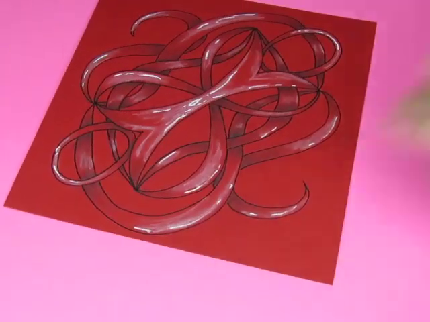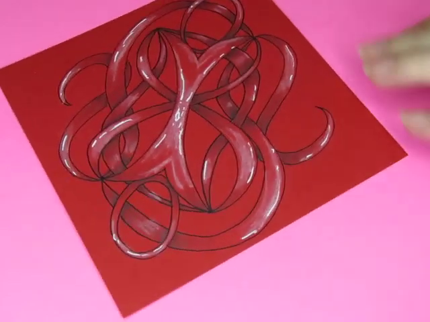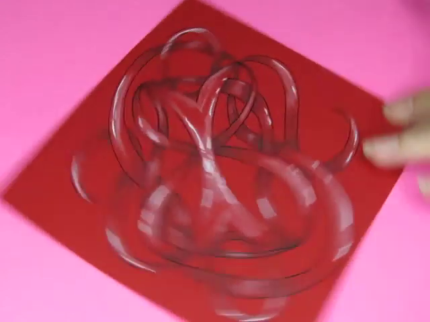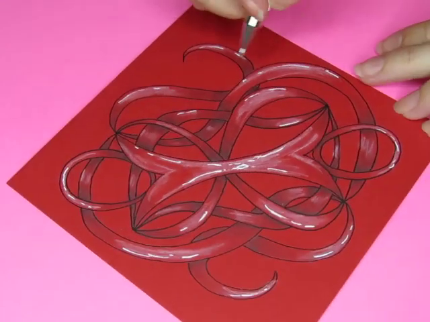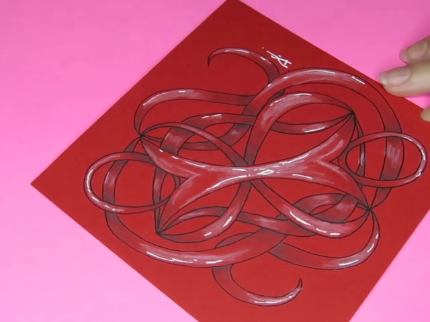Okay. And you know what? I think I'm going to go ahead and sign it with white. I don't usually do that, but I'm feeling it. Okay. And it's called Afrix.